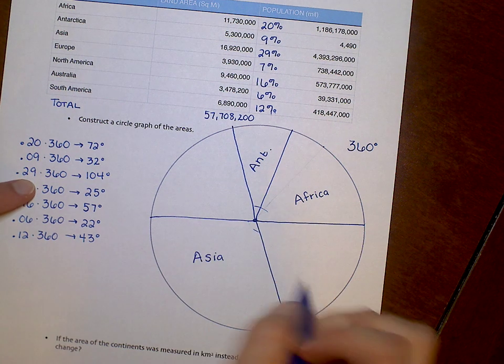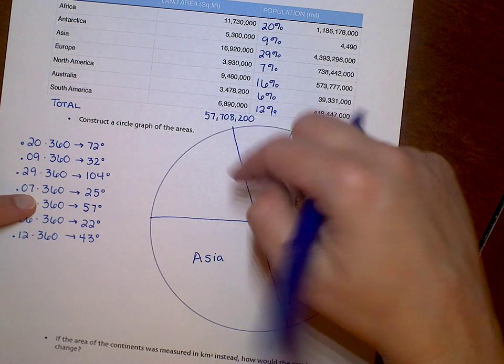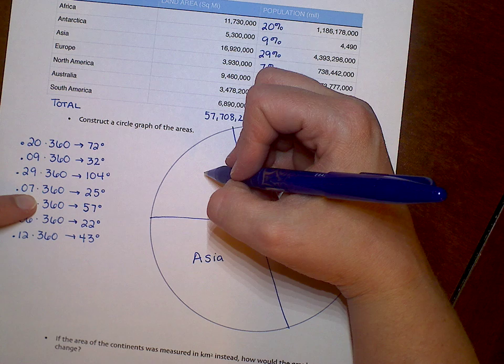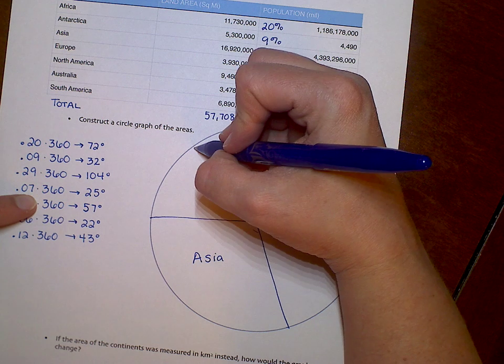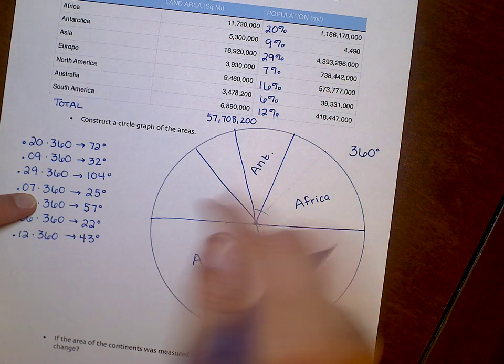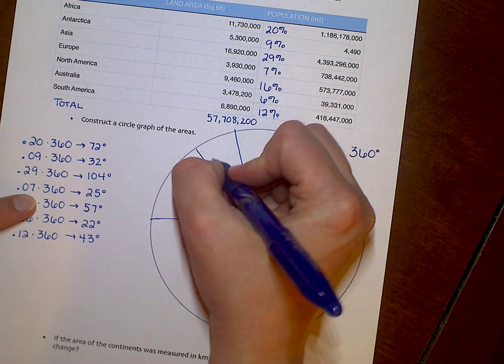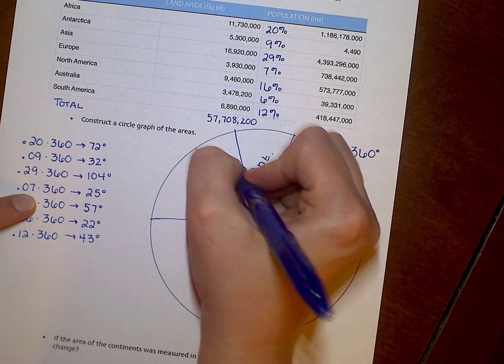Let's see where we can squeeze these other ones in. 25 degrees. Oh, let's see. I might have given myself some trouble here trying to squeeze these in, but that 25 degrees, the 7%, that's Europe. Okay.